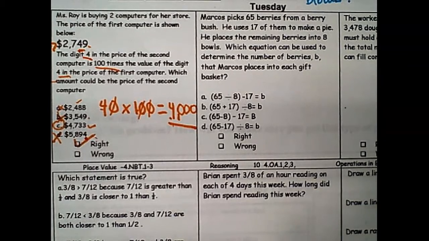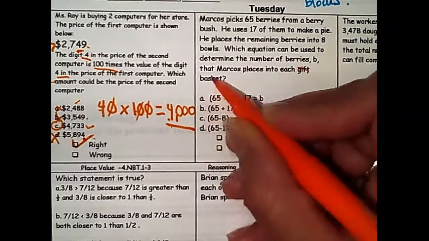Marcos picks 65 berries from a berry bush. He uses 17 of them to make a pie. He places the remaining berries into 8 bowls. Which equation can be used to determine the number of berries that Marcos places into each? We're talking about bowls.